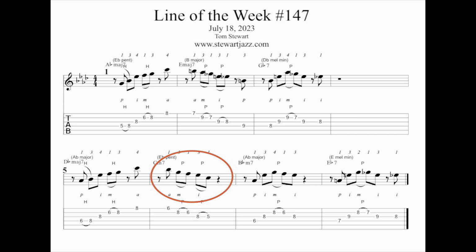In this case, everything in the motif except for the last eighth note. In measure 7, you've got another fragment of the original motif. And in measure 8, you've got another variation of the original motif.